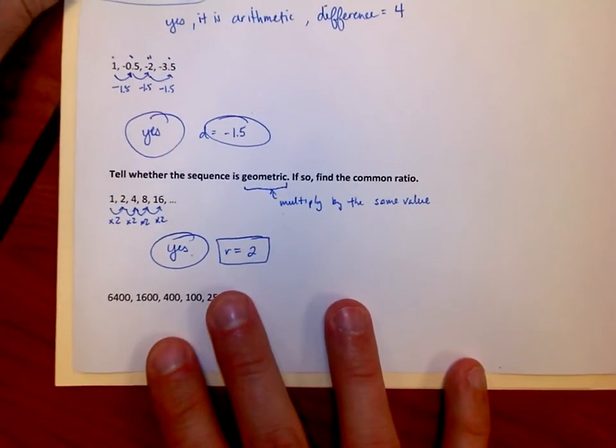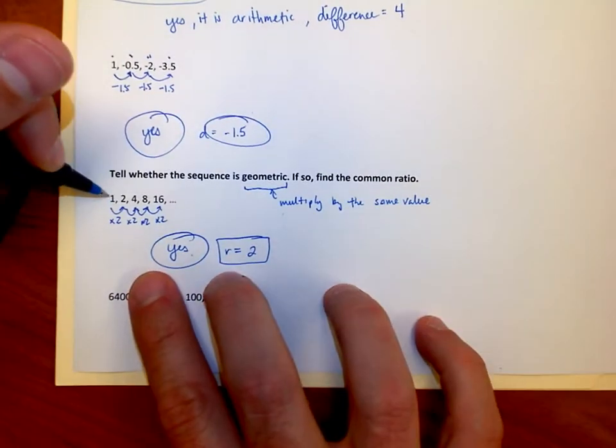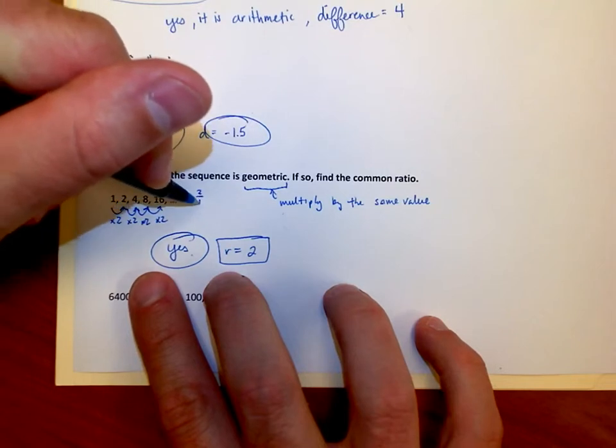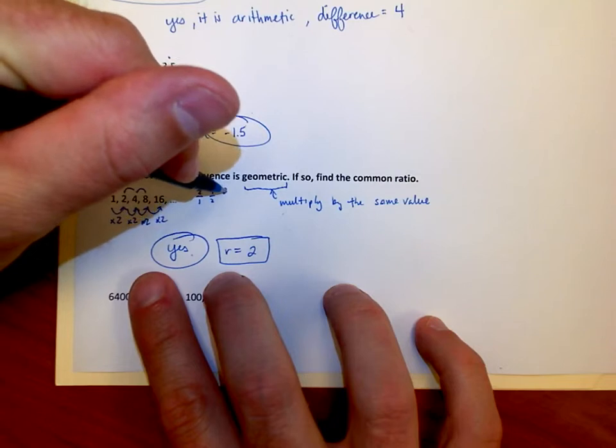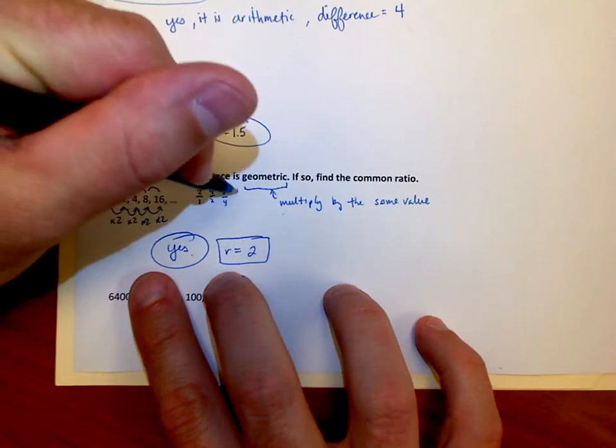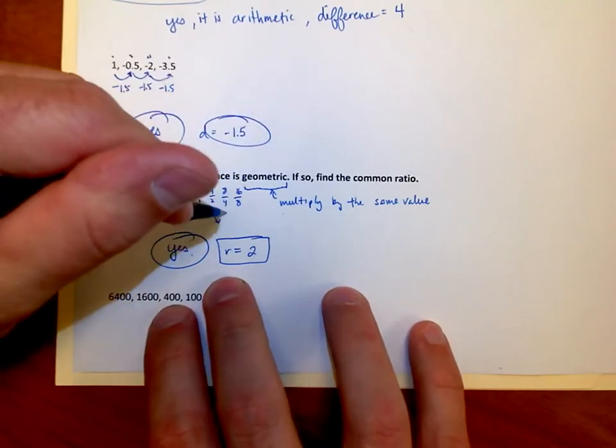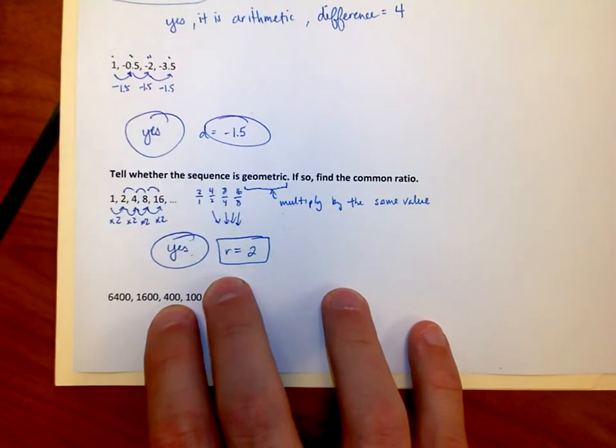Here, an easy way to do it is just to do the second number divided by the first one. So I could do 2 over 1, I could do 4 divided by 2, I could do 8 divided by 4, I could do 16 divided by 8, and those would all give me the same value, right? They'd all give me a 2.